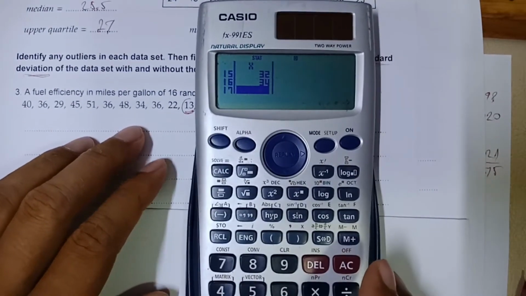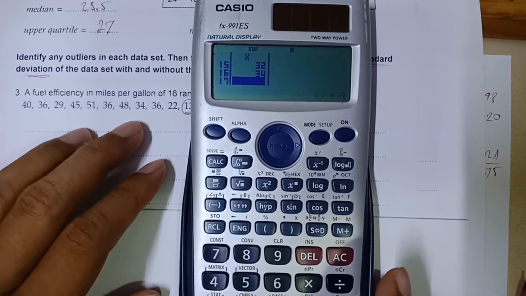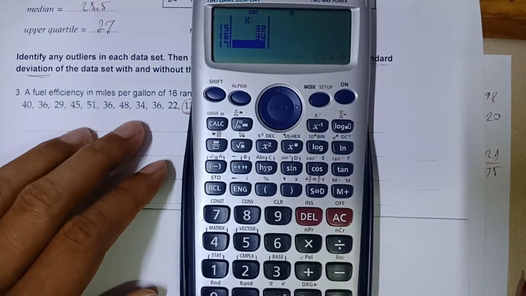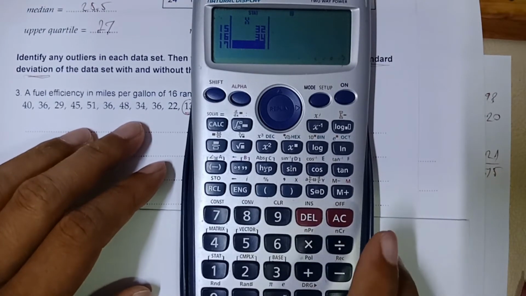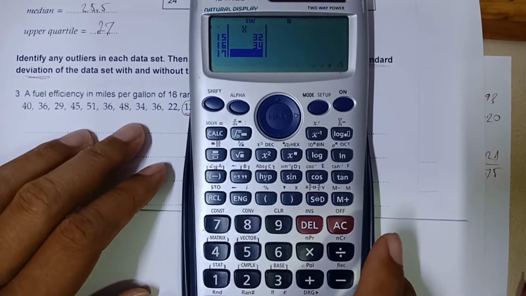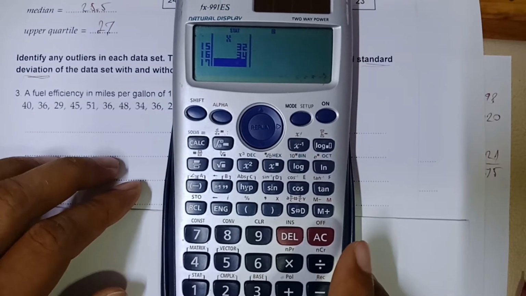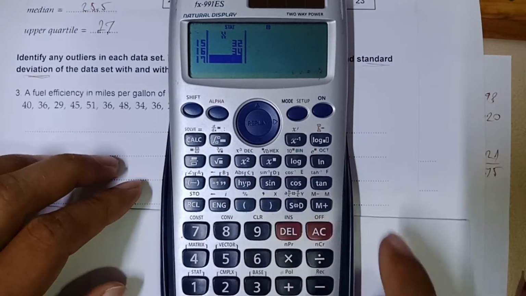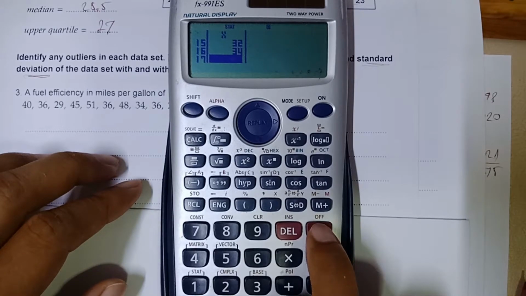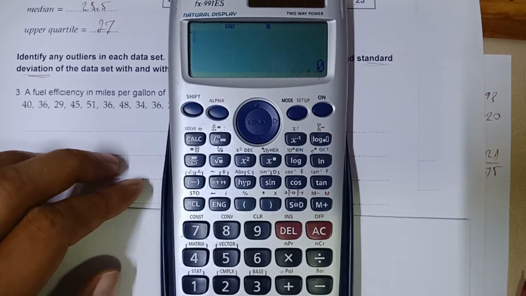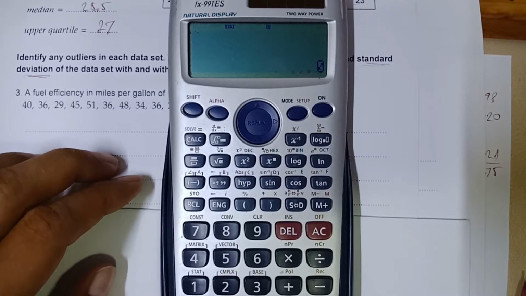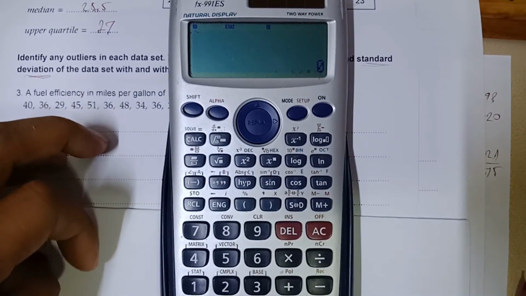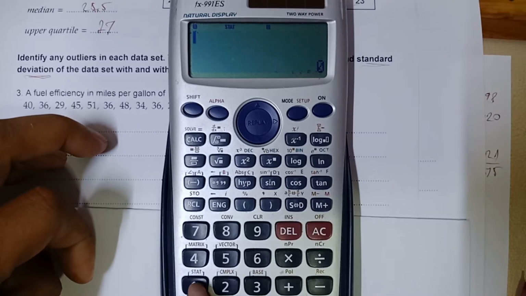So once you insert all your data inside, you press AC. Then you press shift and go to number 1 with the word stat on it.